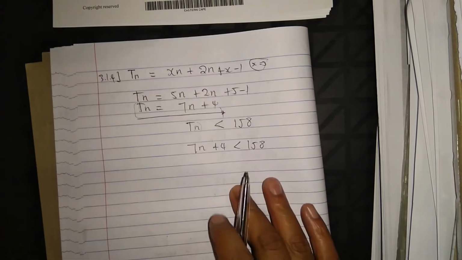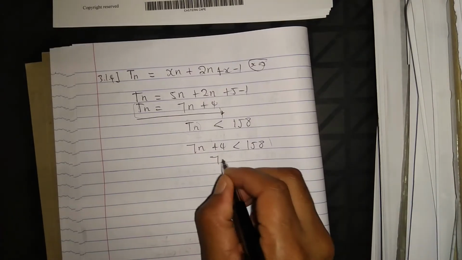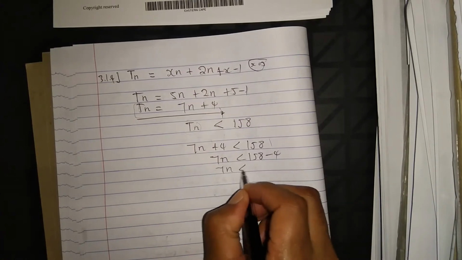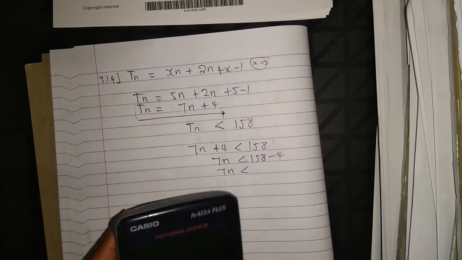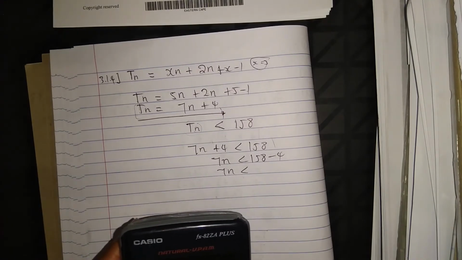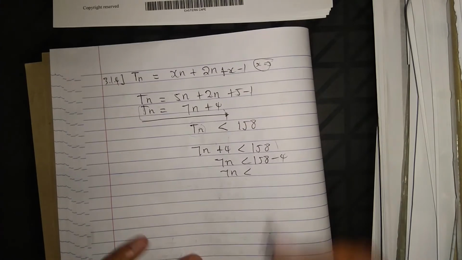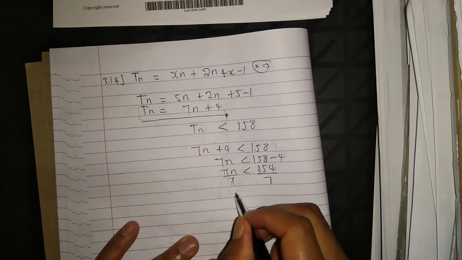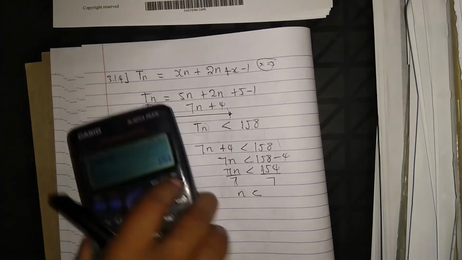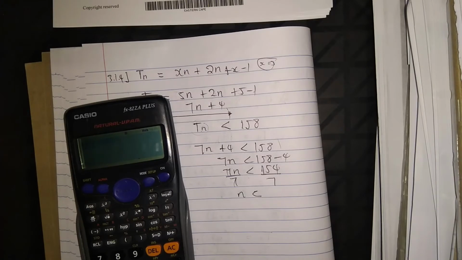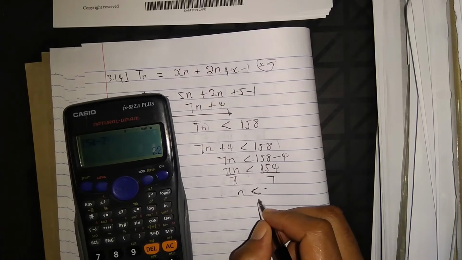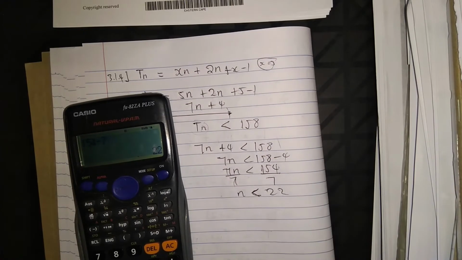So therefore, in the inequality, I transpose 4: 7n less than 158 minus 4, it's 154. 154 divided by 7, n less than 154 divided by 7, it's 22.